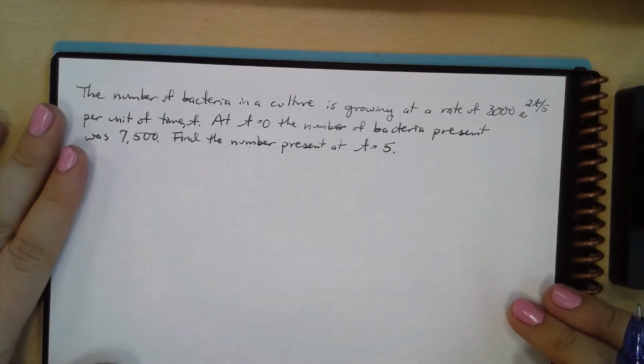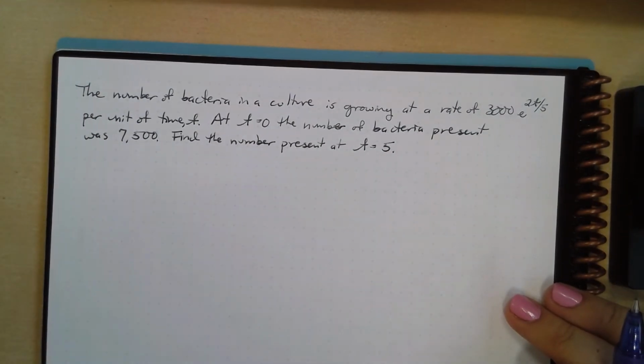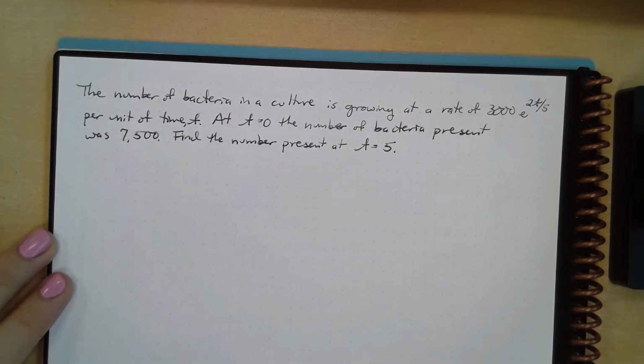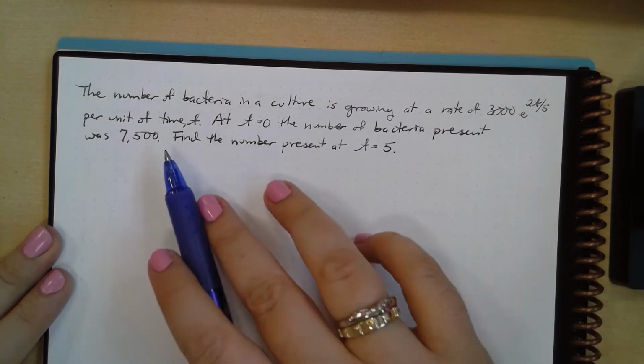The number of bacteria in a culture is growing at a rate of 3,000 e to the 2t over 5 per unit of time t. At t equals 0, the number of bacteria present was 7,500. We want to find the number present at t equals 5.